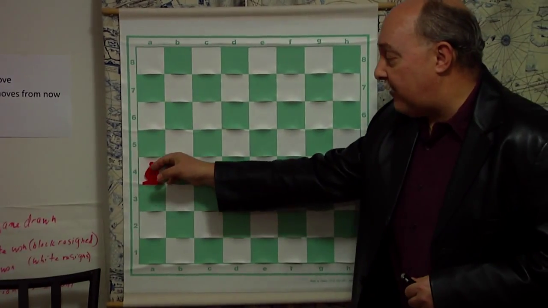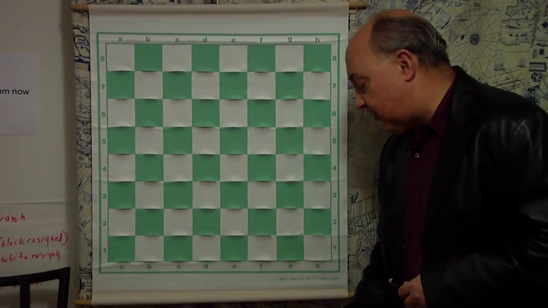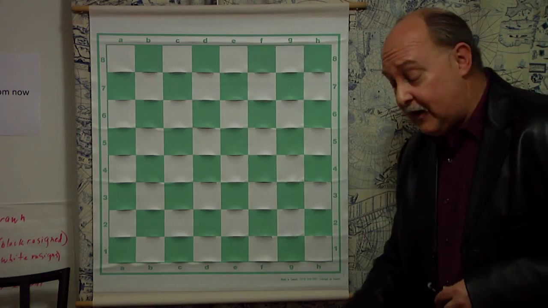All right, that takes care of our pieces that move in a straight line: bishops, rooks, and queens. That's half of our pieces right there.